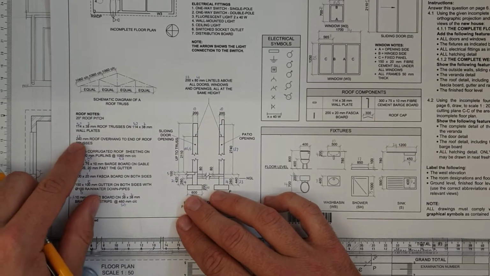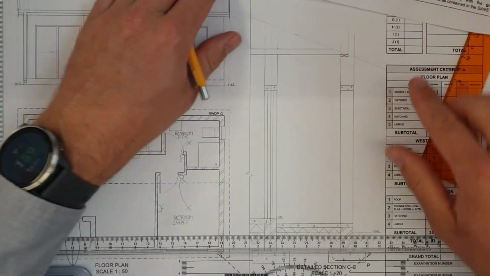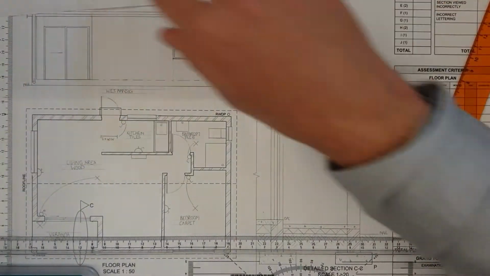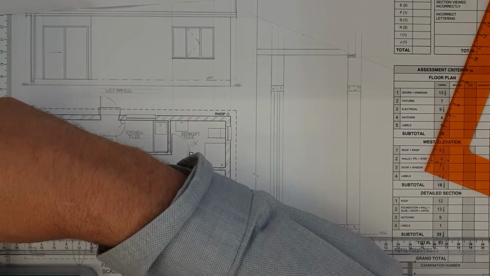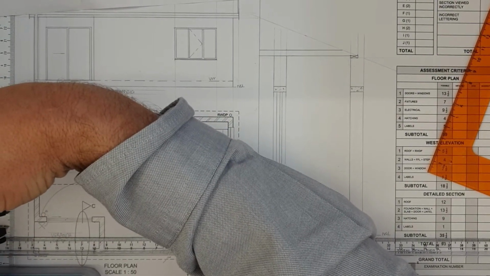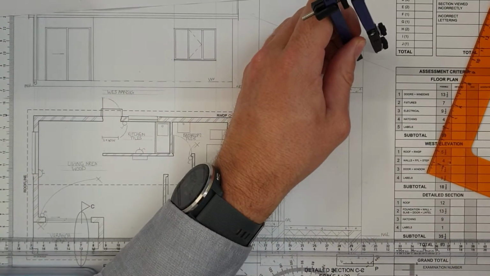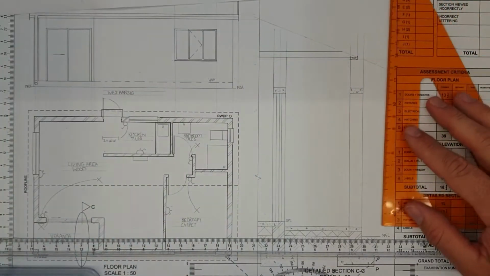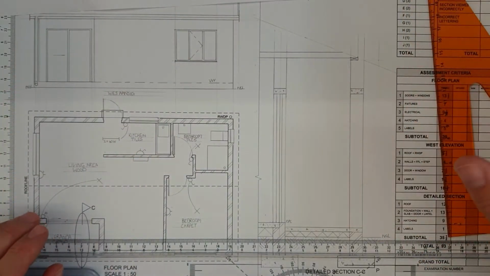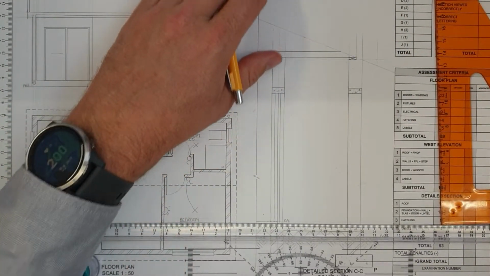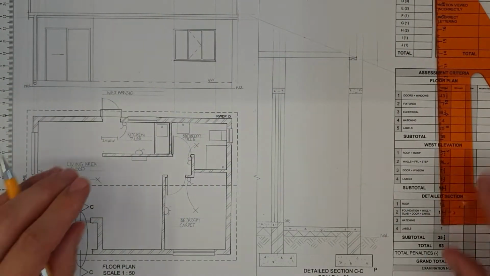Roof overhang is 12 millimeters. So I'm going to measure 12 millimeters again with my compass. There's 10, 11, 12. And I'm just going to mark it off on the side and draw a construction line so that I know where that point will be.